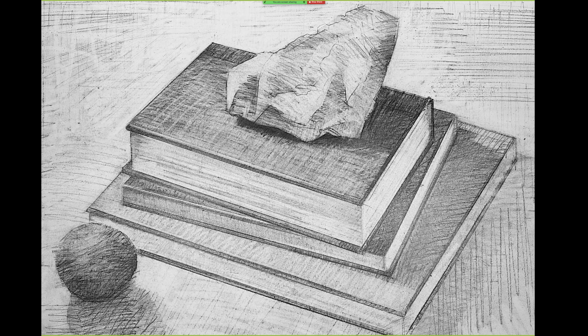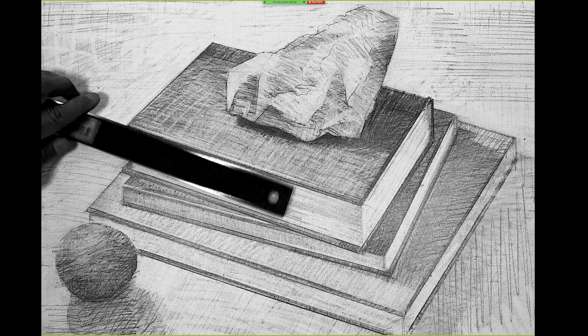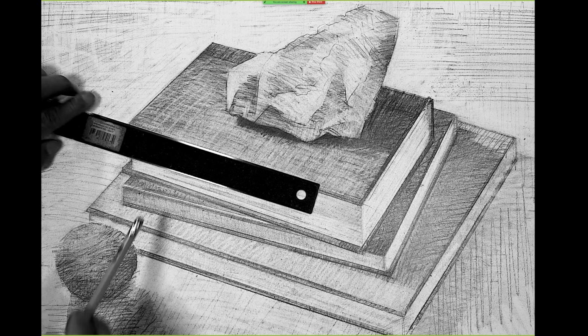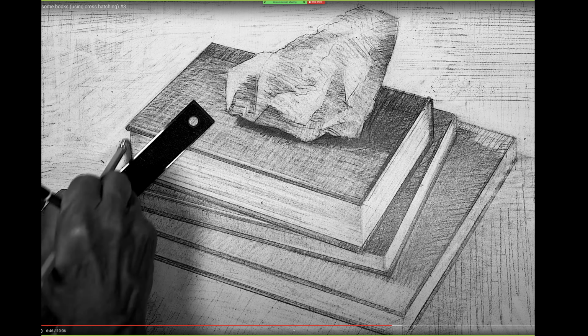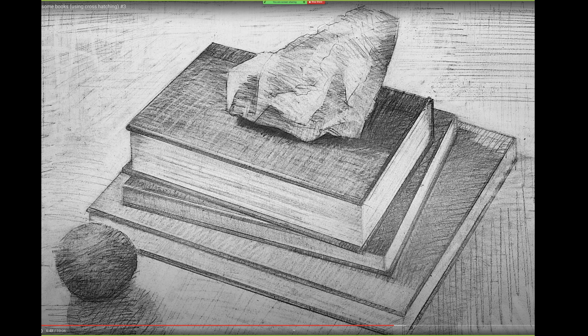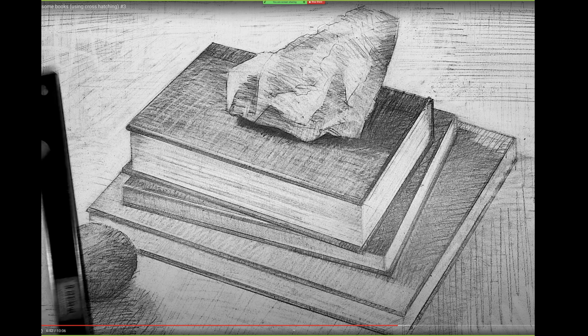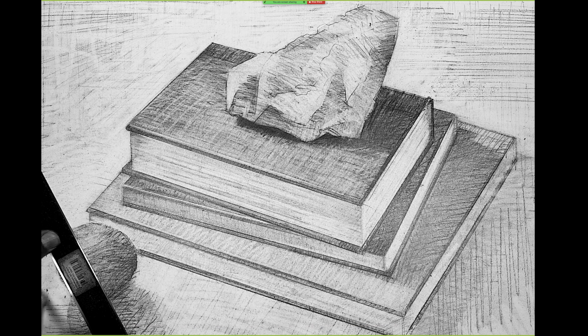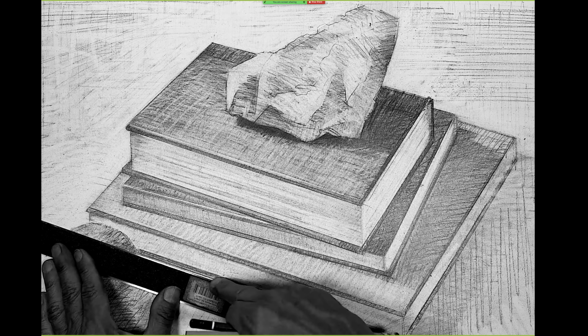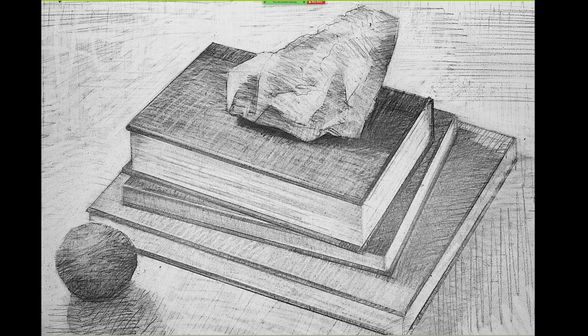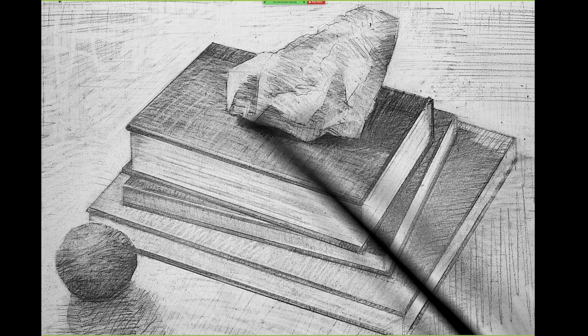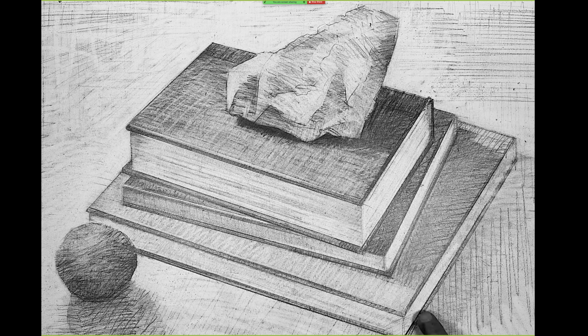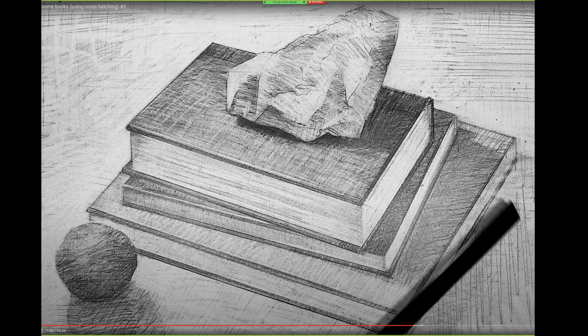So it's not all additive at this point. In an odd way the erasing is additive because it's adding light value, right? So it's not merely correction at a certain point in the drawing, okay? It's clearing the deck for some more dark marks if you want to do it, or adding parallel hatches.